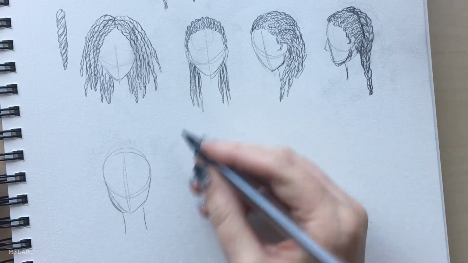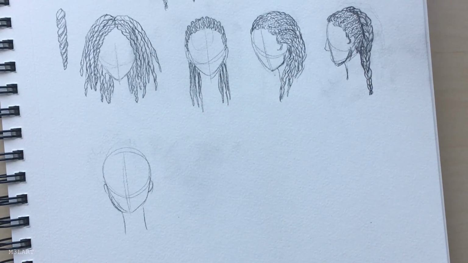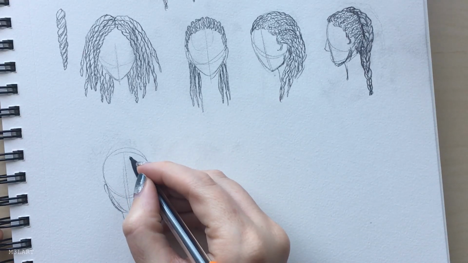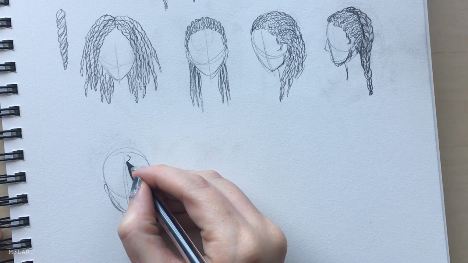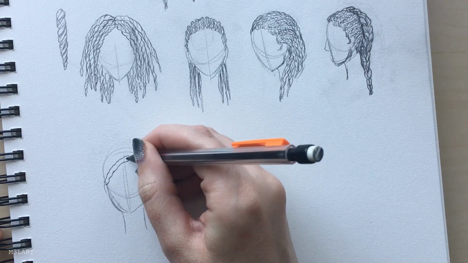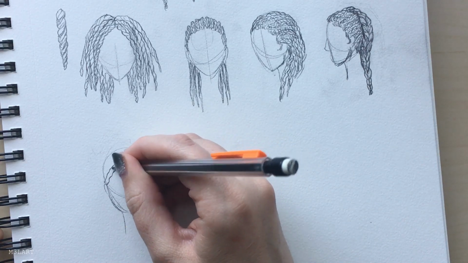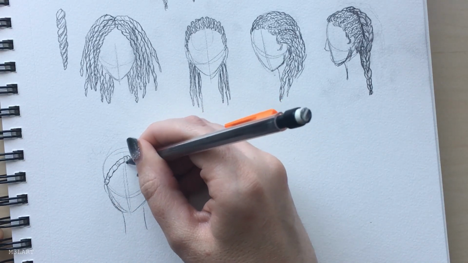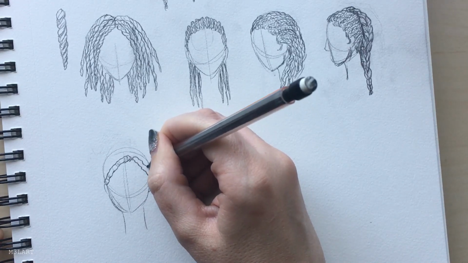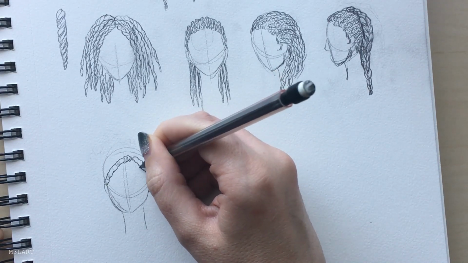Next, I'll be showing locks, which you may also know as dreadlocks. As with braids, there are a lot of cultural and spiritual meanings behind this particular hairstyle, and those vary from person to person. Locks can form naturally on their own, or they can be cultivated to all be a uniform size and shape. For this tutorial, I'll be showing the more cultivated version.